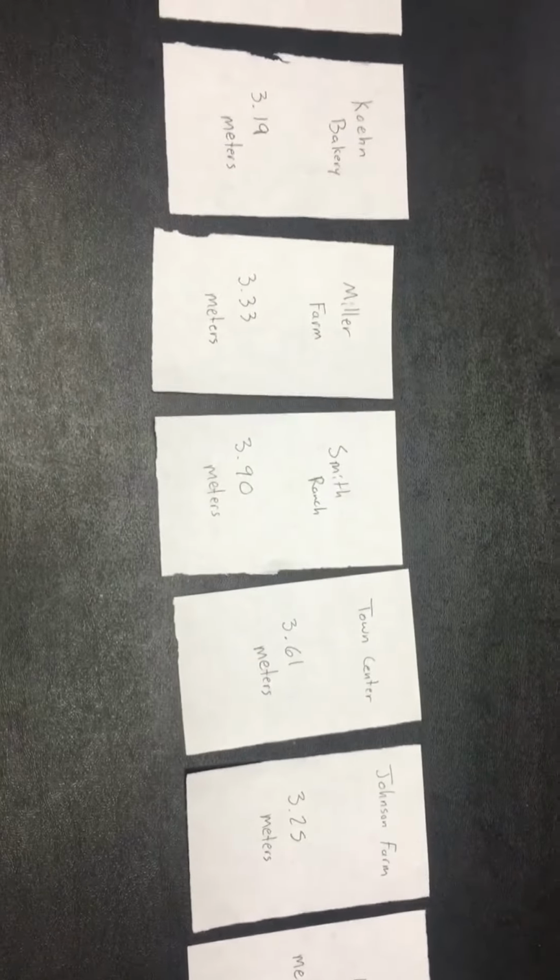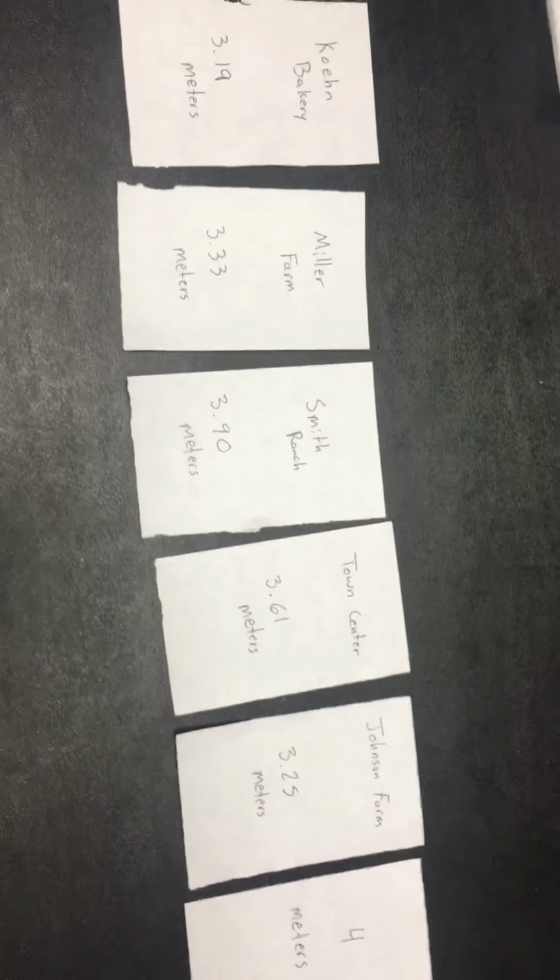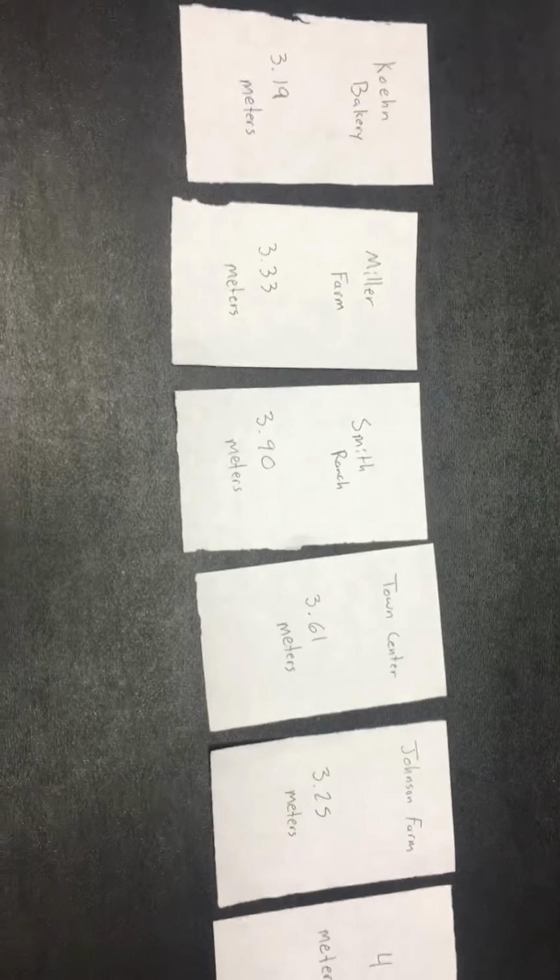The assessment for this will be the activity sheet to see if they put them in the correct order. Yeah, so that is my activity.